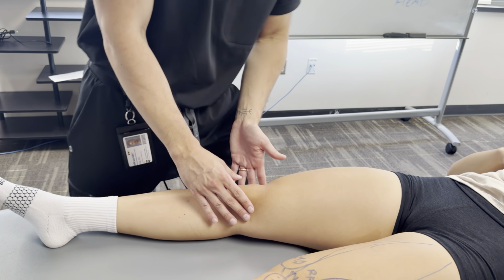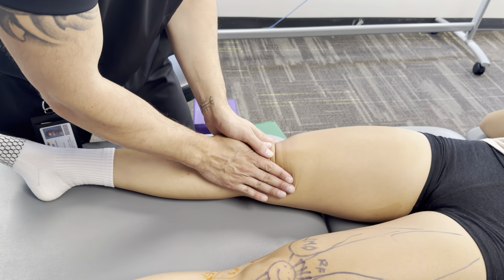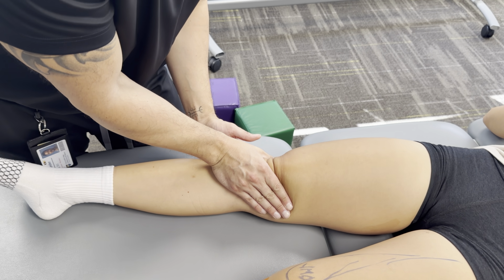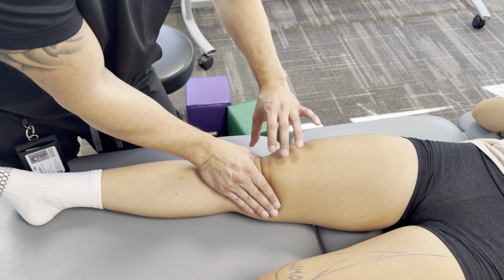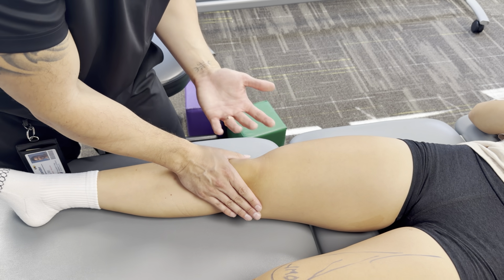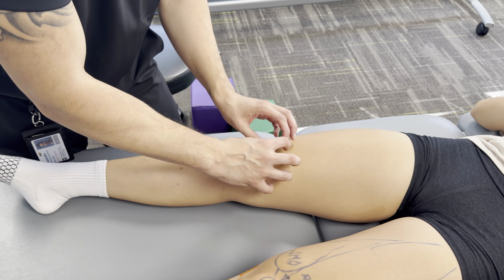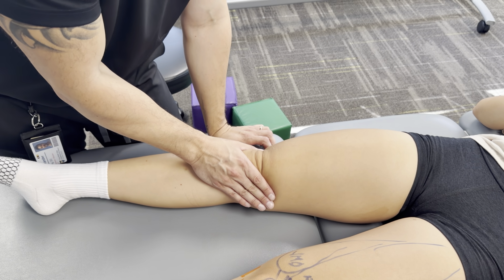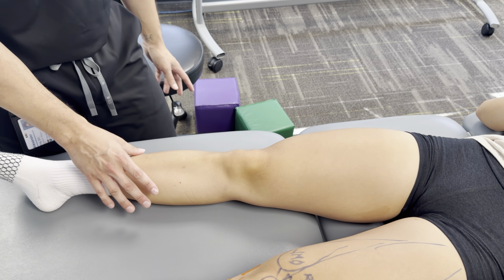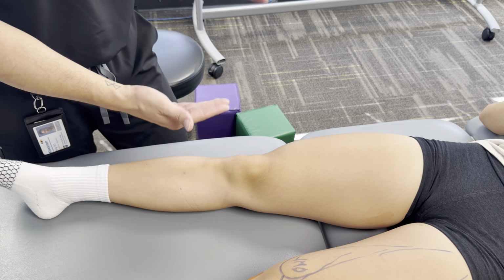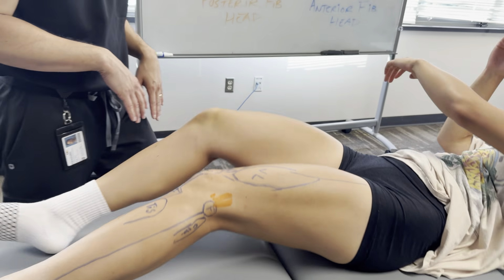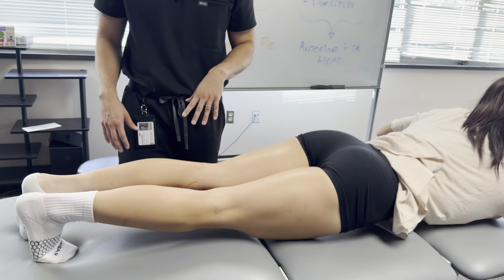You can also check for any effusion. So if I want to push up or ballot up and try to create a fluid pocket, doesn't look like she has an effusion, so that's good. But for a patient who's got a lot of osteoarthritis or knee pain, you might see a lot of fluid collection just above the patella. For that, and then we will do, if you want to lie prone, we're going to check some Apleys, okay?